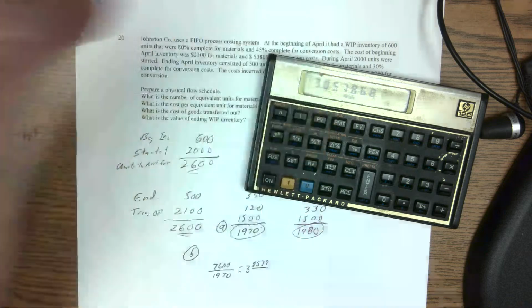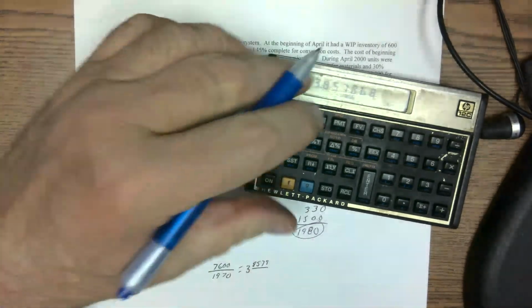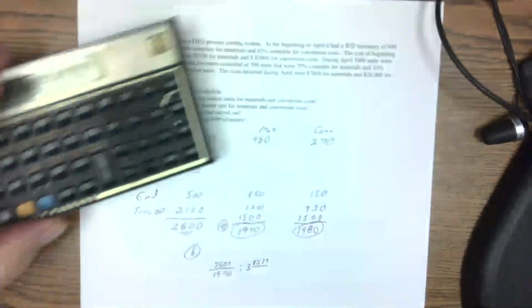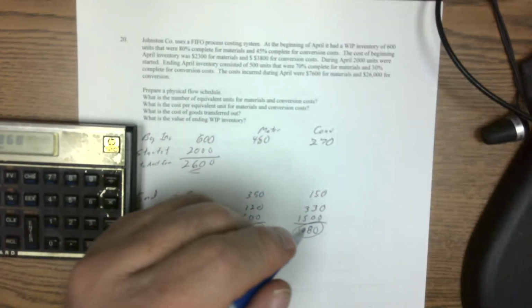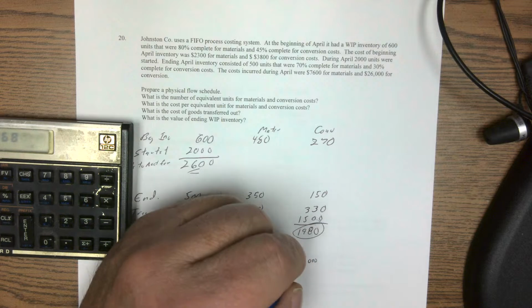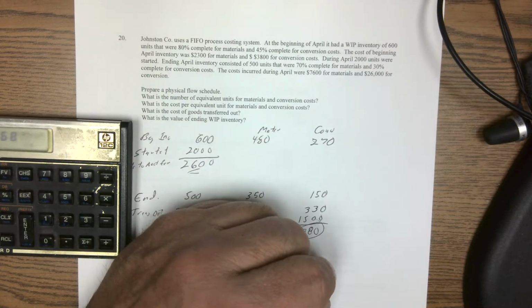38579. I'm going to do it to 4. If you just do it to two decimal places and round, I will count that right. That'll be good enough. And here we have 26,000 for conversion, and that's divided by 1980.